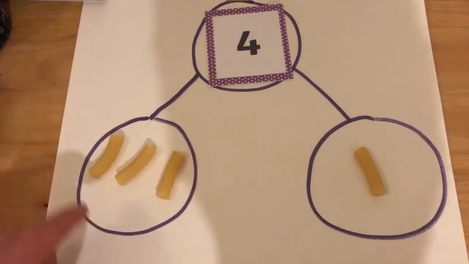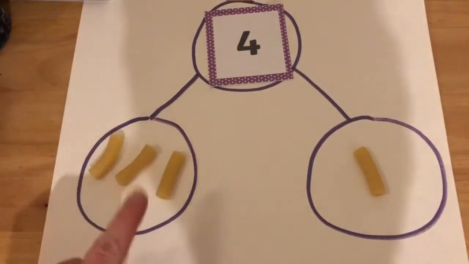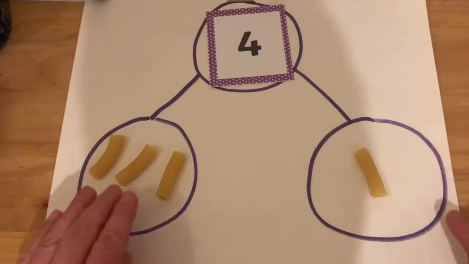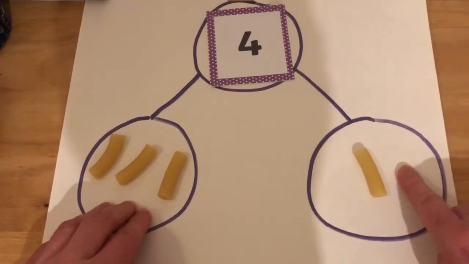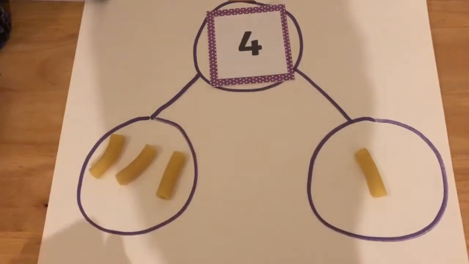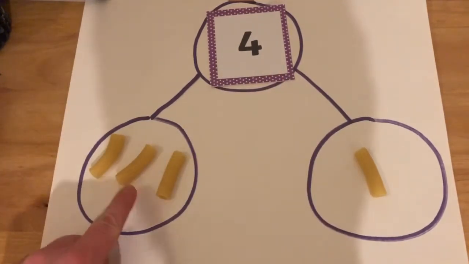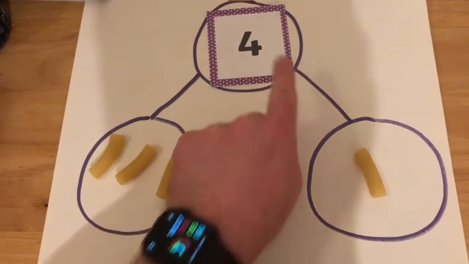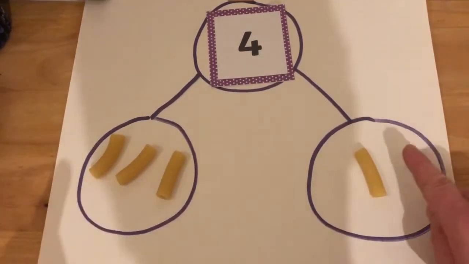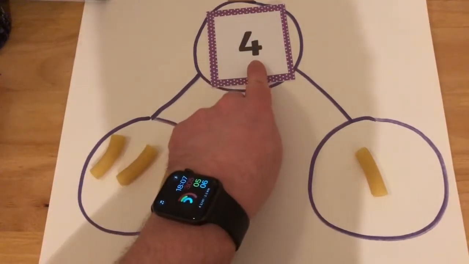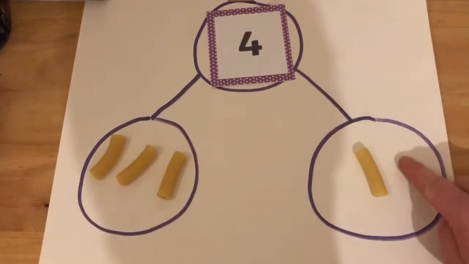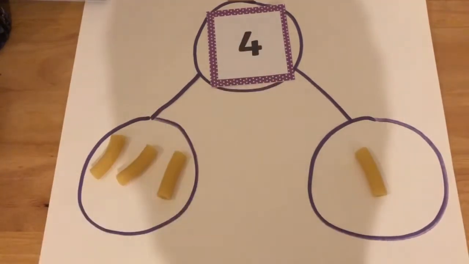Okay, how many is in this part? 3. How many is in that part? 1. 3 add 1 equals 4. Again, say it with me. 3 add 1 equals 4. Your turn. Can you practice that on your part whole model? 3 add 1 equals 4. Pause the video and practice that in your part whole model.